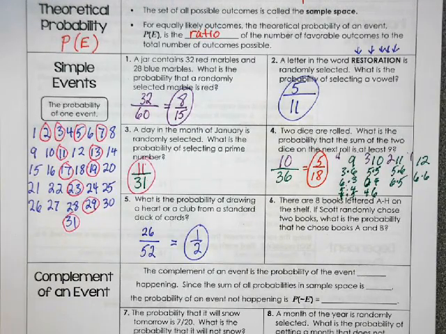We're not going to do number 6 because you're going to need a combination here. Yeah, we're not going to go there.